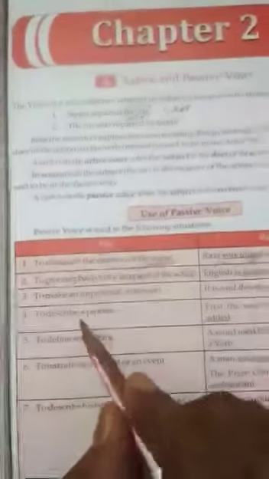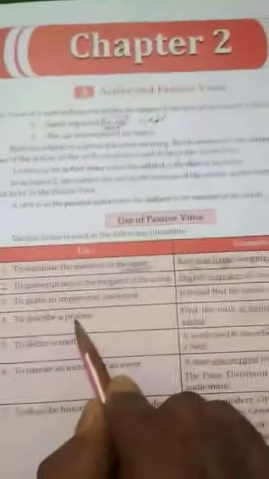Second, if you want to describe a process, how something is made. Suppose you want to say how one can make tea. So, first the milk is boiled, look, passive. The sugar is added. So, this is a process. Third, when you are defining something, we use passive. A word used to describe an action is called a verb. So here is called, look, this is passive.